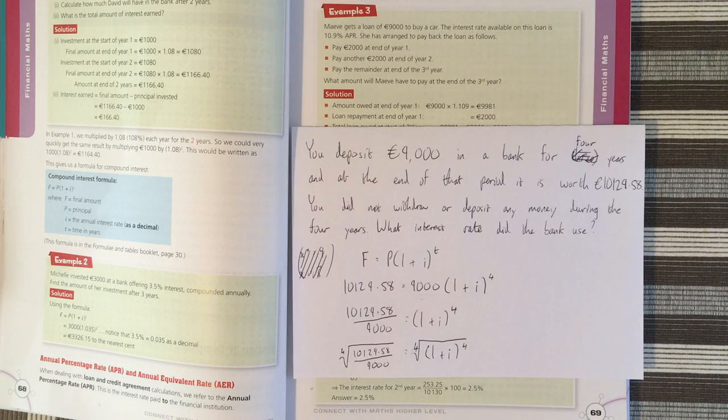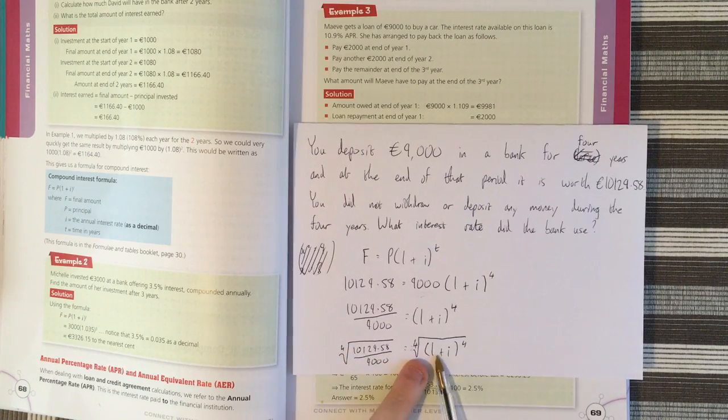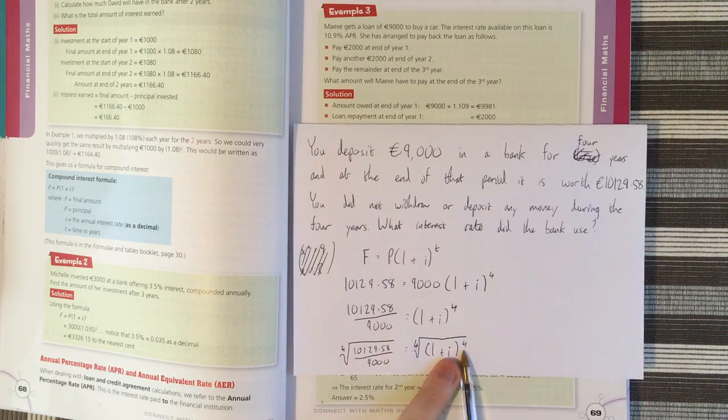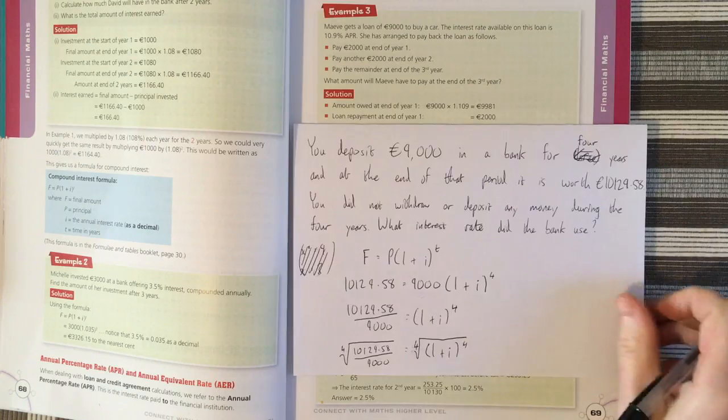The fourth root is what number multiplied by itself 4 times. So you're kind of undoing that. Okay, so what number multiplied by itself 4 times gives you this? You don't need to worry too much about it. You just need to know you're doing the same thing to both sides to get rid of this, and it's going to ultimately give us our answer.